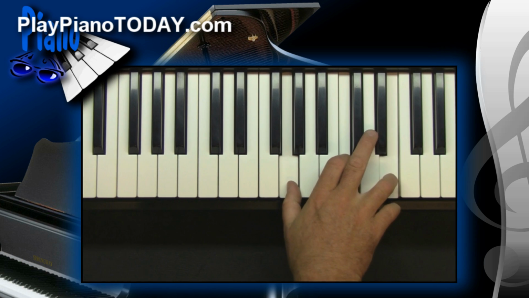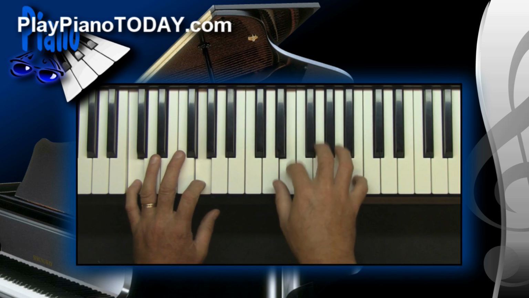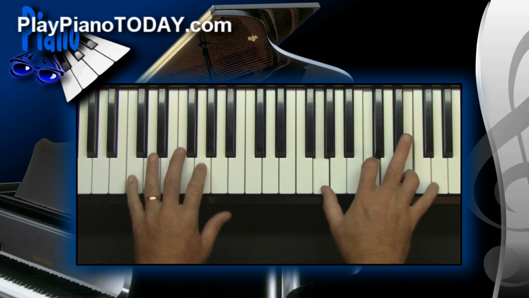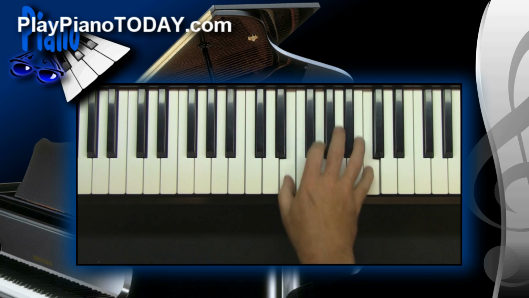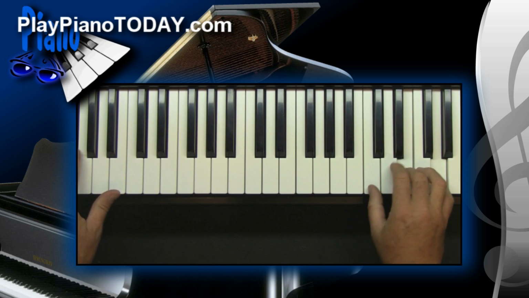And then when you add some left-hand comp chords like we've studied in the blues lessons, all of a sudden your toe starts tapping. It's not straight anymore.